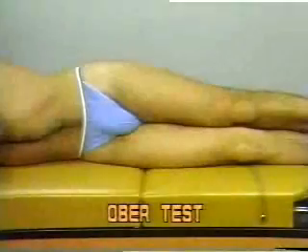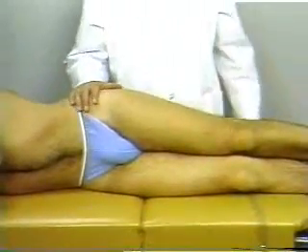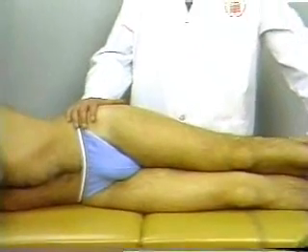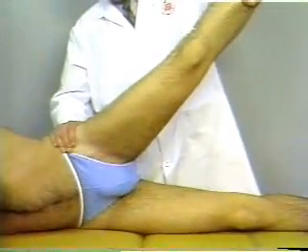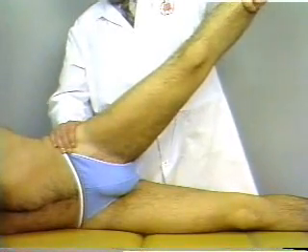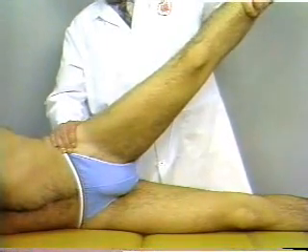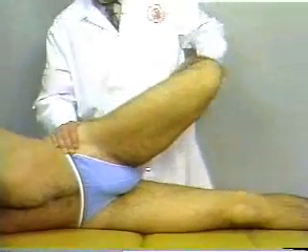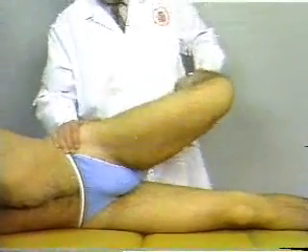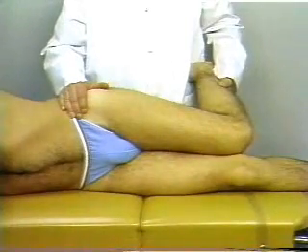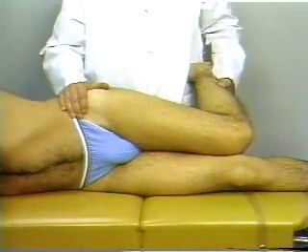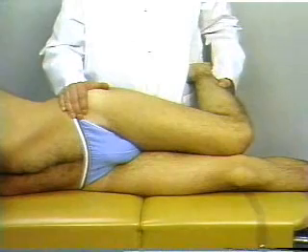Ober test. The patient lies on the side opposite to that being tested. The examiner then abducts the thigh as far as possible while keeping neutral rotation, flexion, and extension of the hip. The knee is flexed to 90 degrees. The leg is then lowered towards the opposite leg, and if the medial aspects of the knees contact each other, then the Ober test is negative.